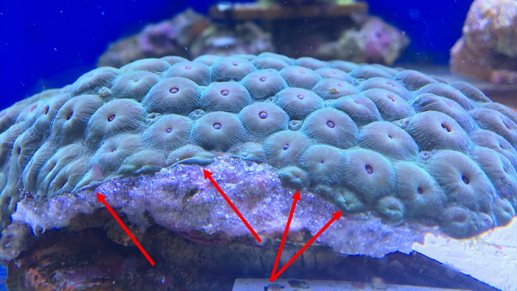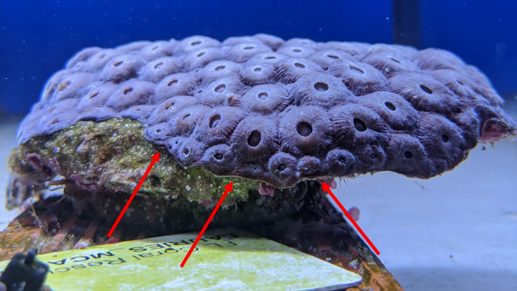You can also see in the polyps around it, there's little budding happening in the base of the coral. Everything looks really nice and plump. The color looks really good. To me, this is like a huge win if I see a coral hitting this spot. But it can also decline.